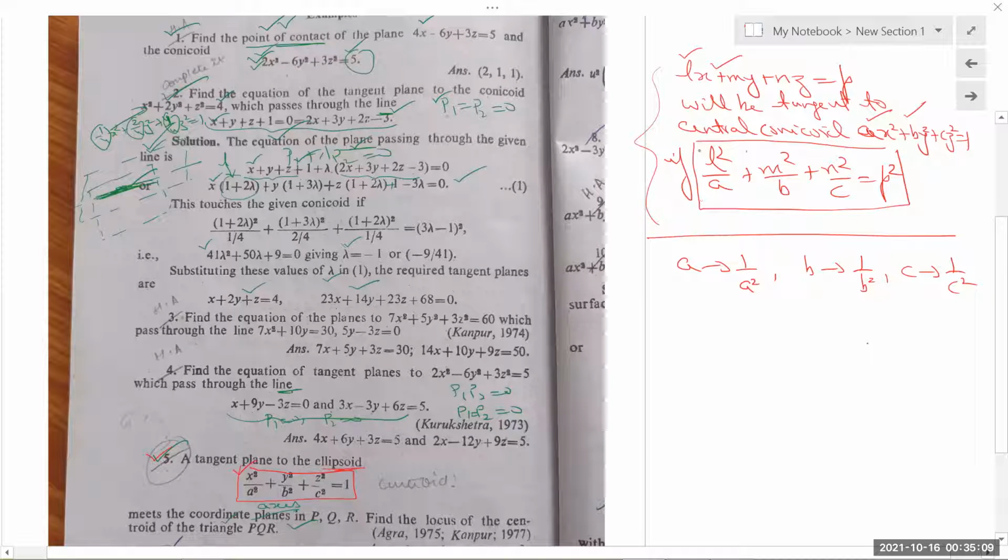So if I replace A by 1 by A square, then we have the condition as A square L square plus B square M square plus C square N square is equal to P square. So this is the required condition for tangency for a plane Lx plus My plus Nz is equal to P.